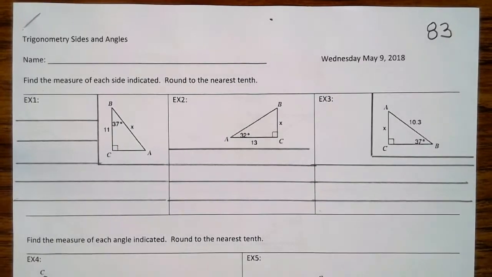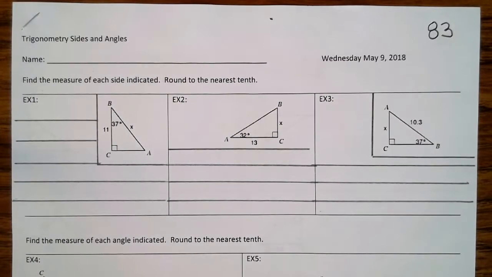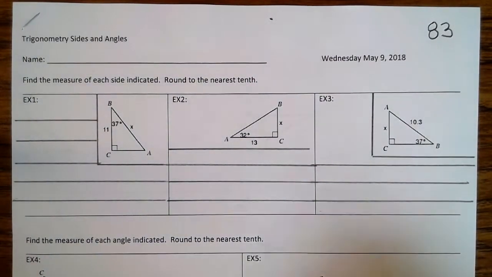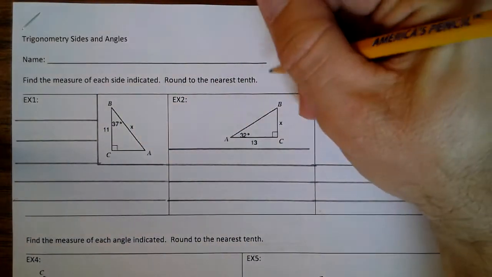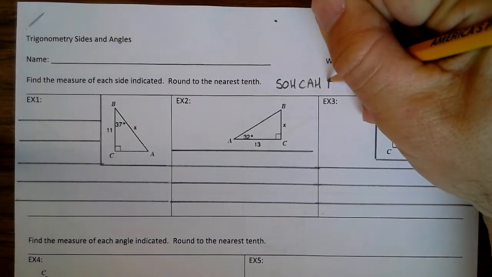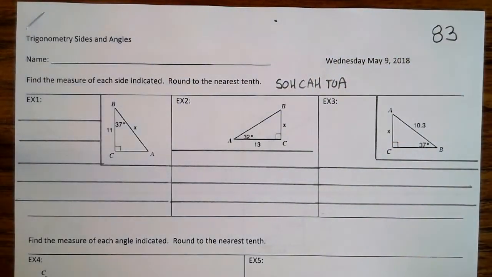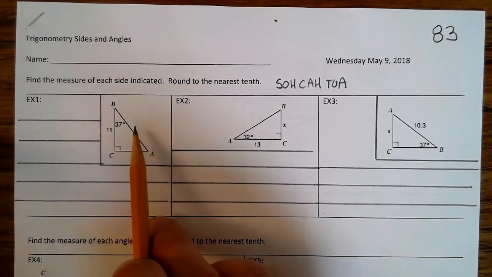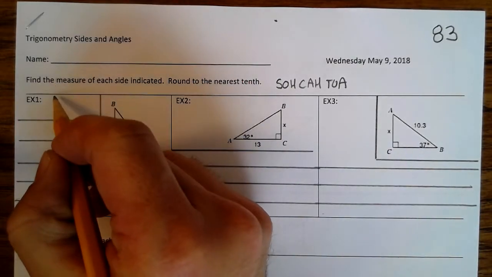All right, find the measure of each side indicated, round to the nearest tenth. Okay, so we are looking for BA. To find that, first we want to write SOH CAH TOA. Now for example 1, we can see that we have adjacent over hypotenuse. So we're going to use CAH.